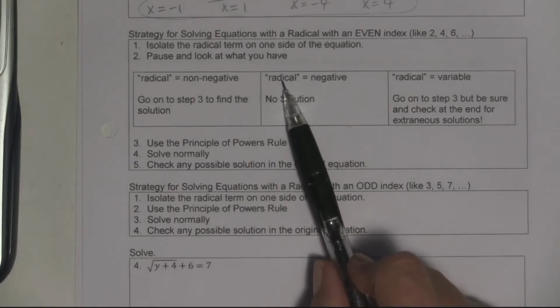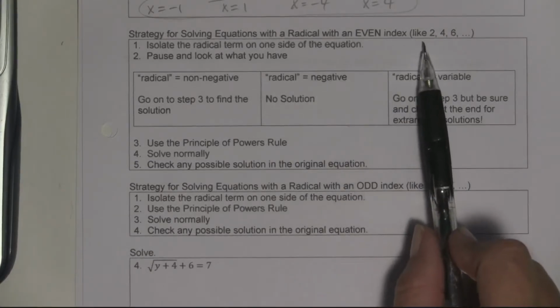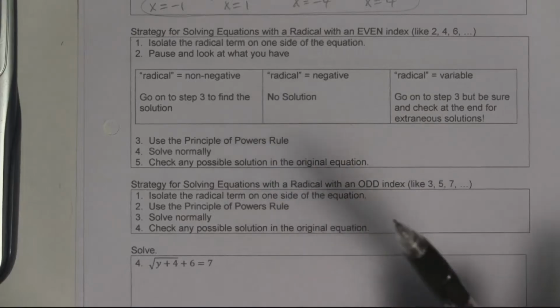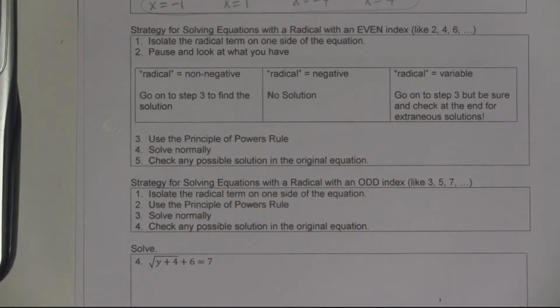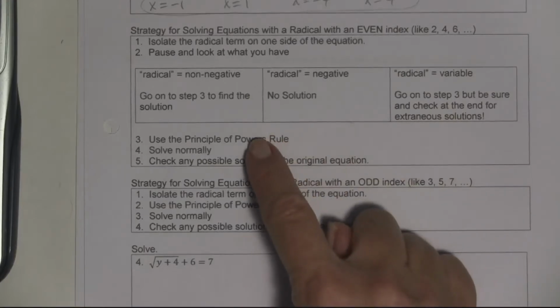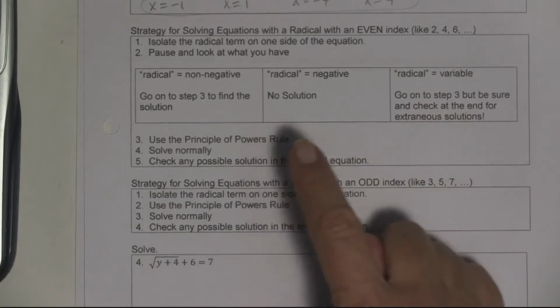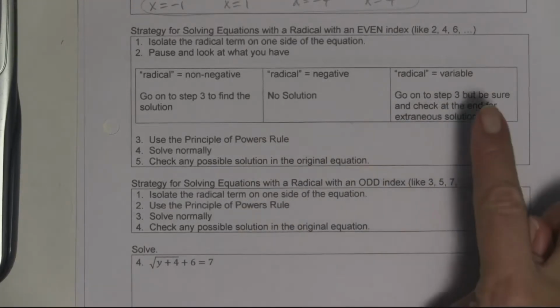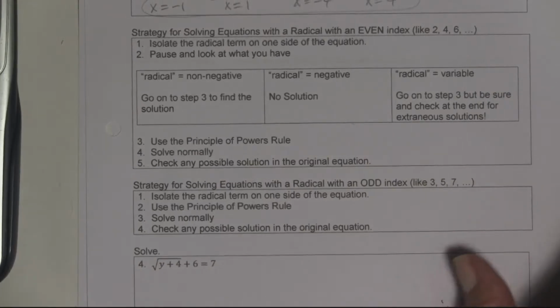If you have your radical equals a negative and you have an even root, then there's no solution and you can just quit if you notice that. Now, if you don't notice that and you go on, when you check it, then you'll know that didn't work. And if your radical equals a variable, you can go on and square both sides or raise both sides to the fourth or whatever you need to do, but you need to make sure you check.